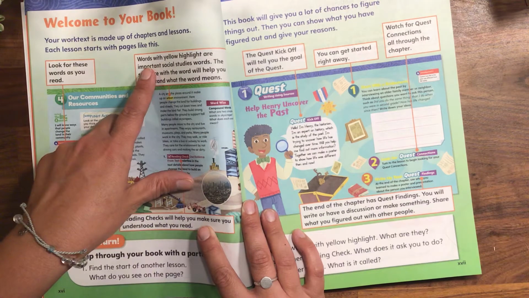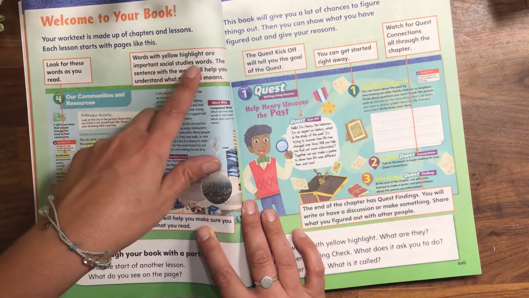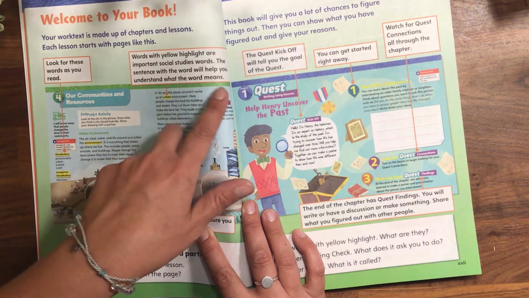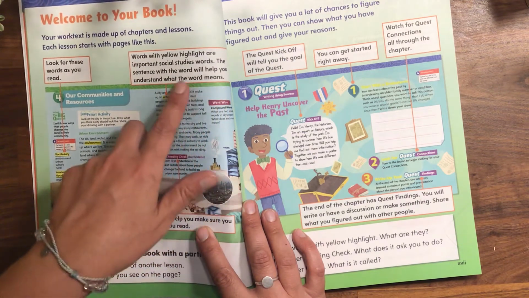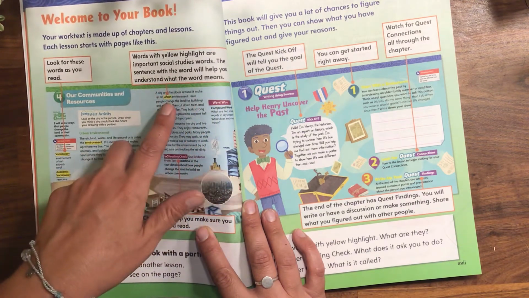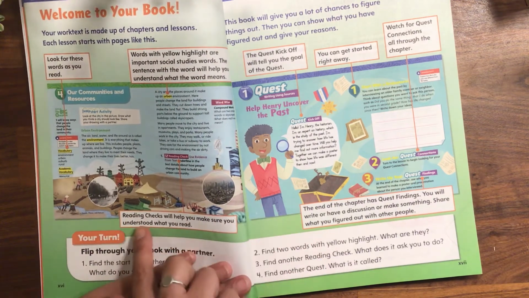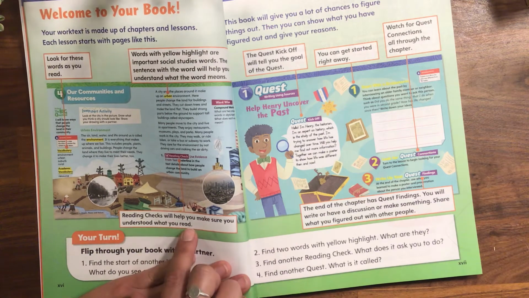It says words with yellow highlight are important social studies words. This sentence with the word will help you understand what the word means. So you'll be able to use the words around the yellow word to figure out the meaning of that word, okay? Reading checks will help you to make sure you understood what you've read.